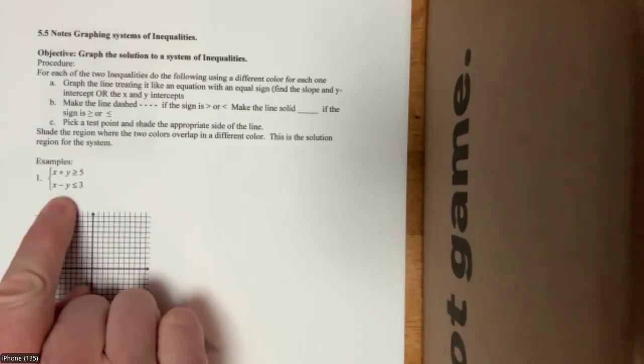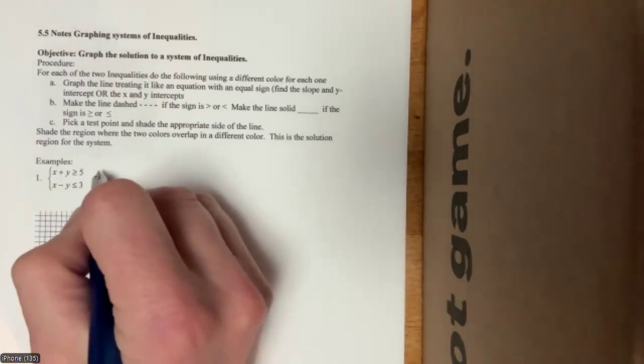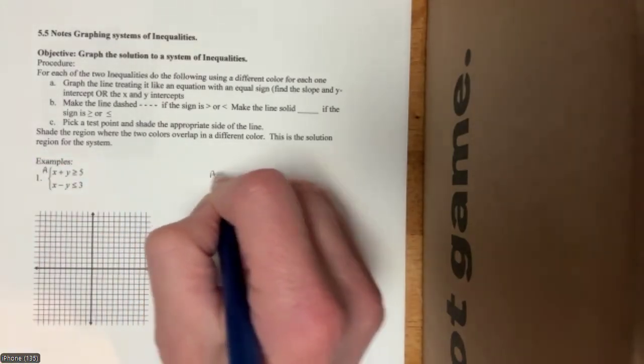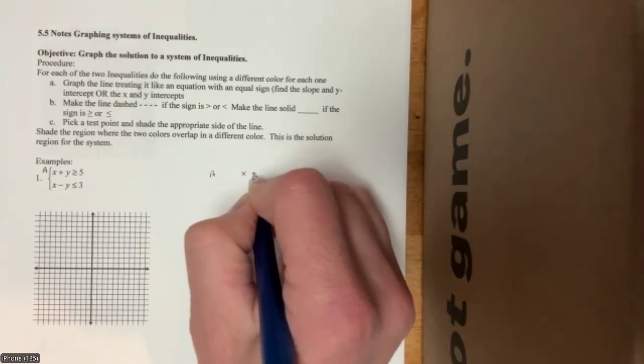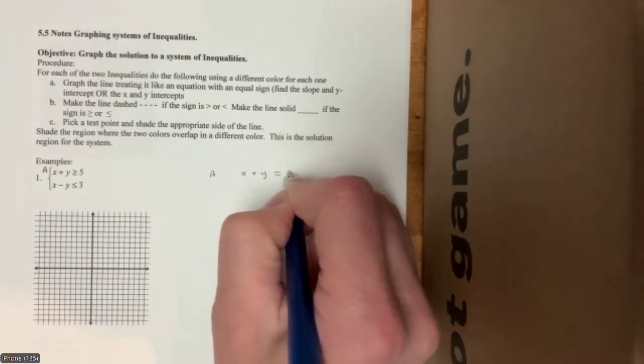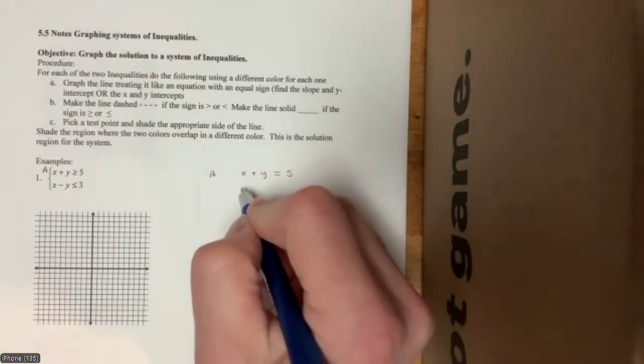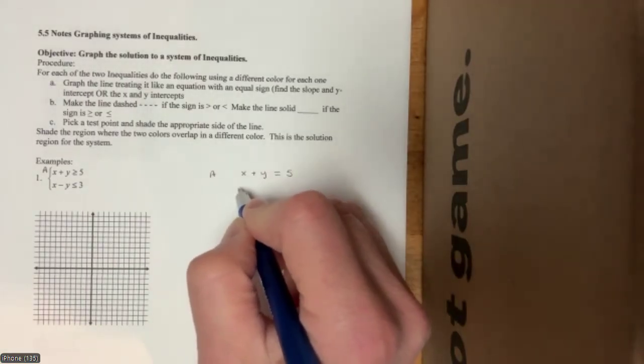So here's the first system. Let's label this top equation A, so I can work with it over here. I'm going to treat it like an equation. So let's do this one by finding intercepts.